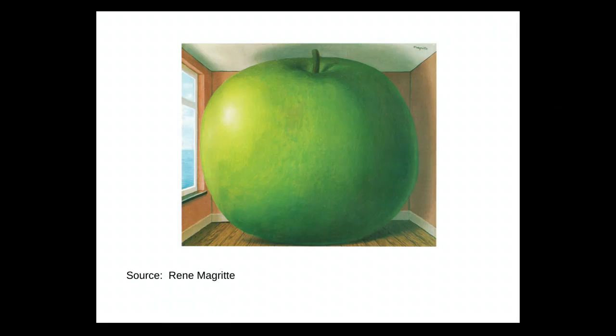So this picture inspires us. This one is painted by Reni Makriti. Sorry if I don't pronounce the name correctly. The green apple in a room, and the apple itself is as large as the room, with a window outside there. Meaning could be interpreted very differently, but we see the odd in here, something that is not very highly likely in real life.